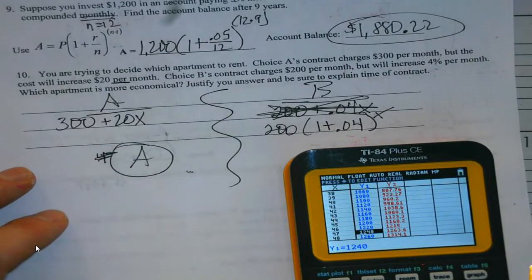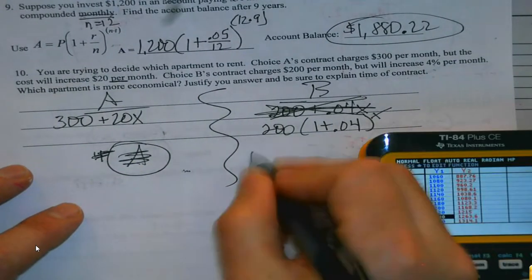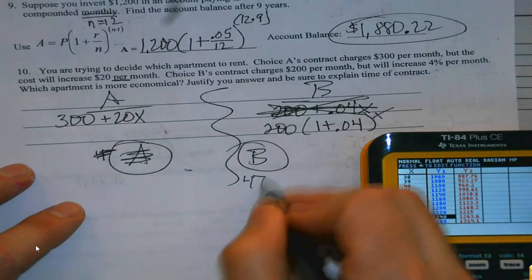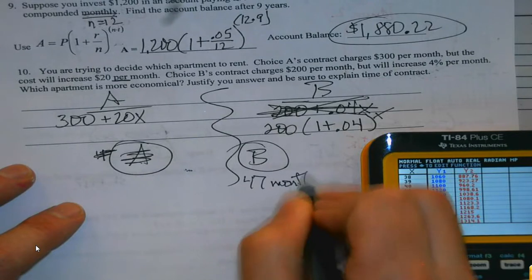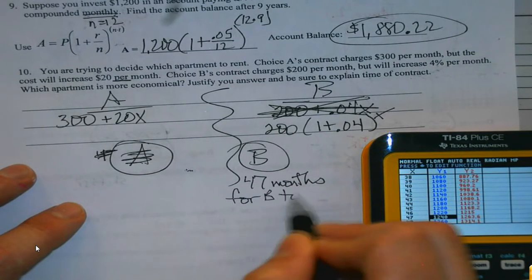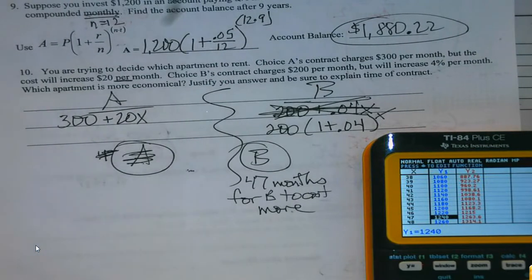I would choose, no I wouldn't. My gosh. I would choose B. You're like, why would I choose B? Because it takes 47 months for B to cost more. I mean, even if you looked at one of these and didn't go that far, you're like, I'm going to stay there for a year. And then you look to 12 and you're like, for the first 12 months, you know, B's cheaper.